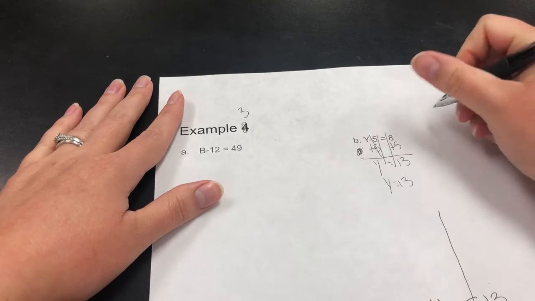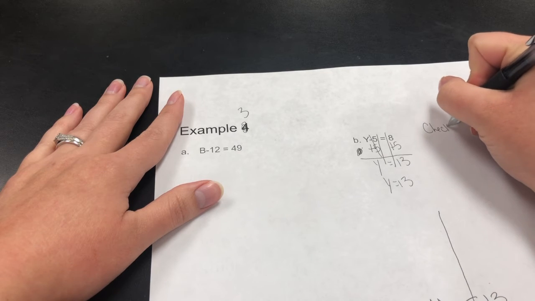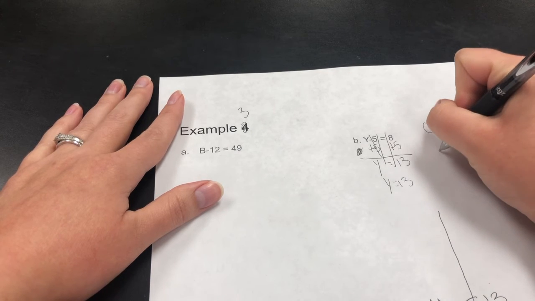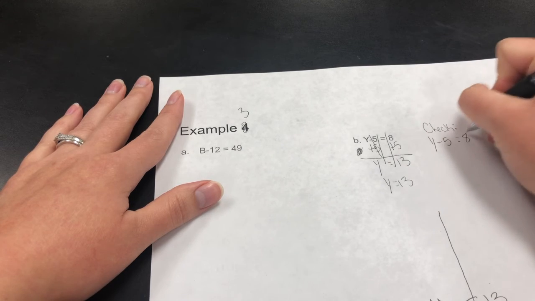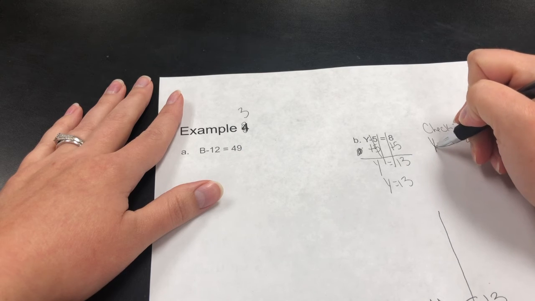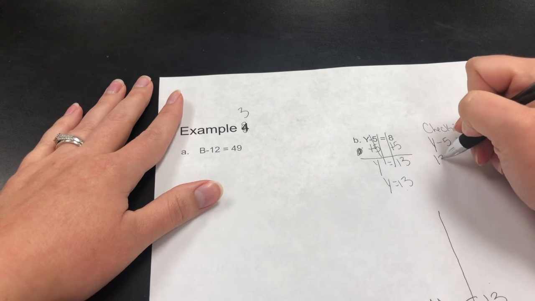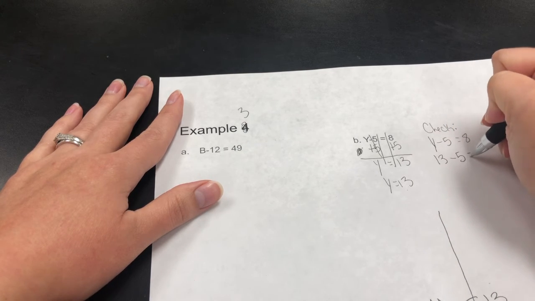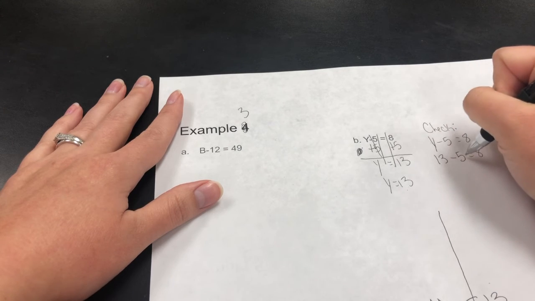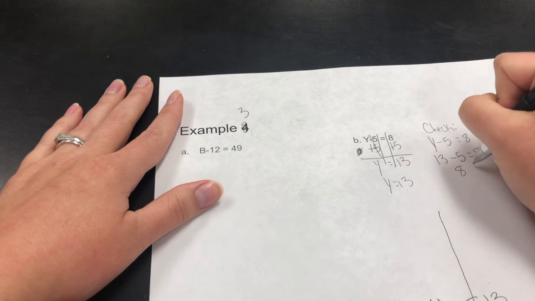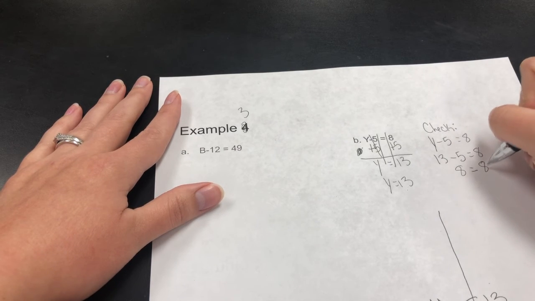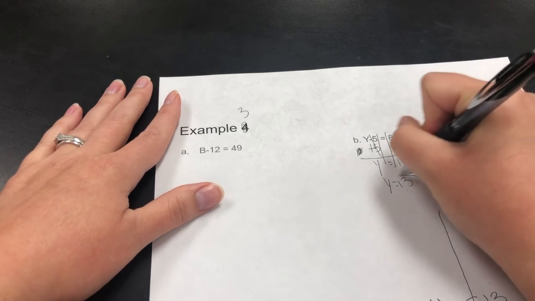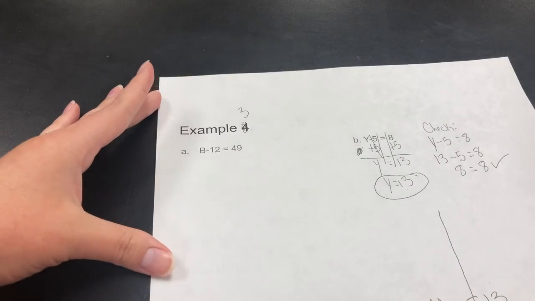So let's check ourselves. Y subtract 5 equals 8. That's my original equation. Now where I see y, I'm going to plug in 13. Well, 13 subtract 5 is 8. 8 equals 8. Yes, so I know that y does equal 13.